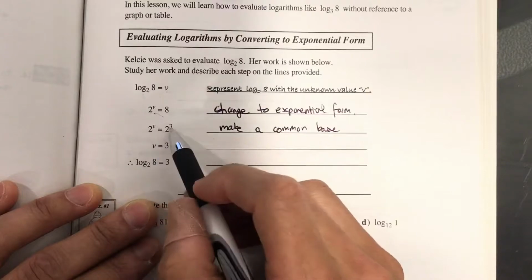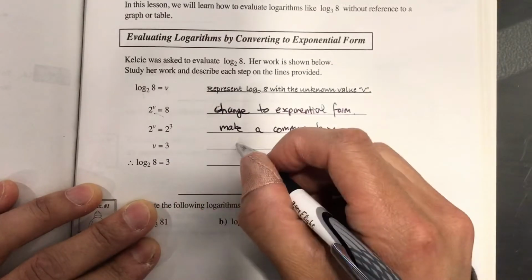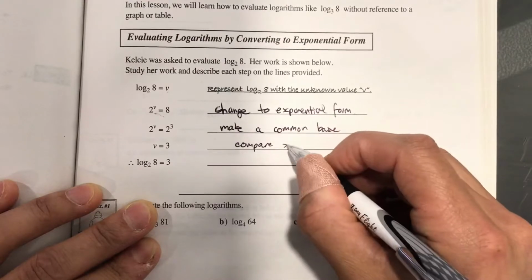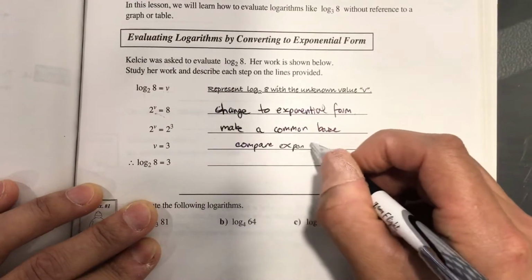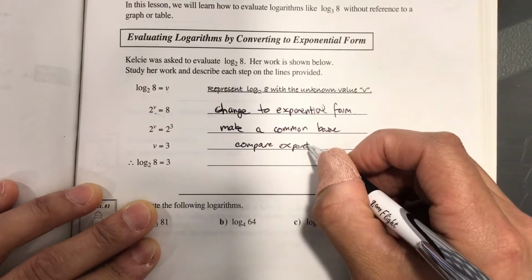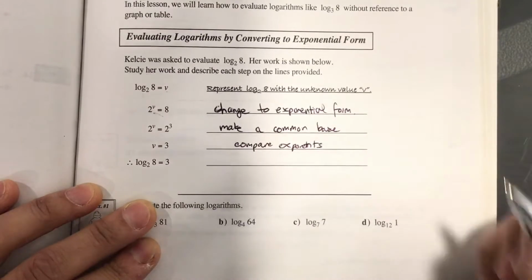Now we can get rid of our bases and compare our exponents. So we drop those bases and compare the exponents.